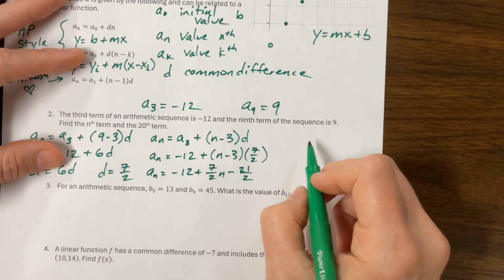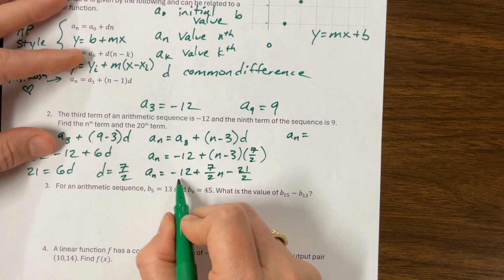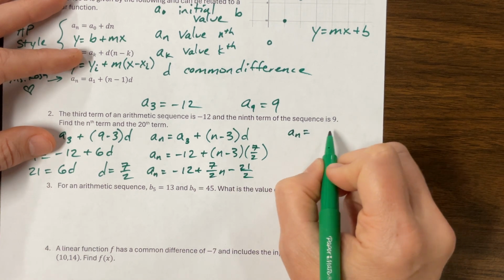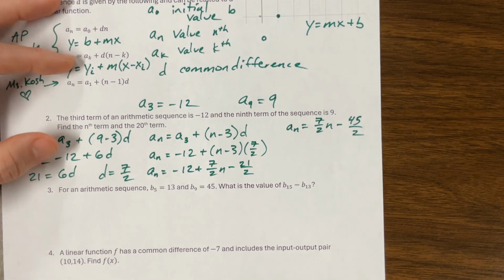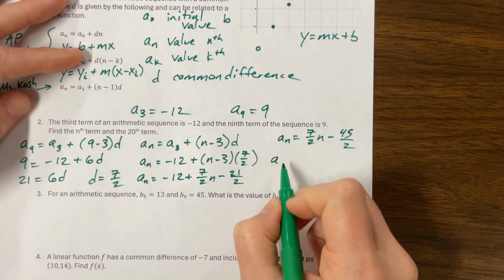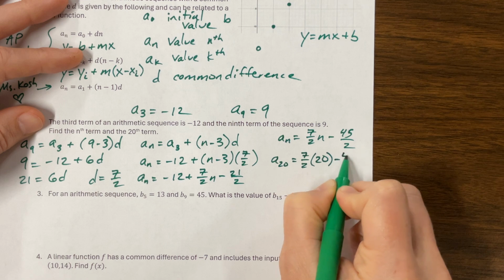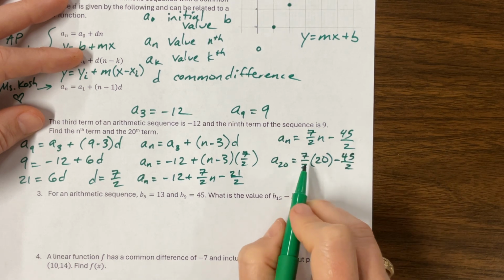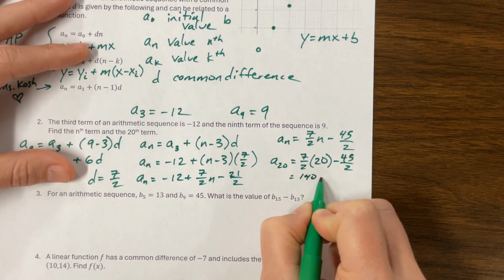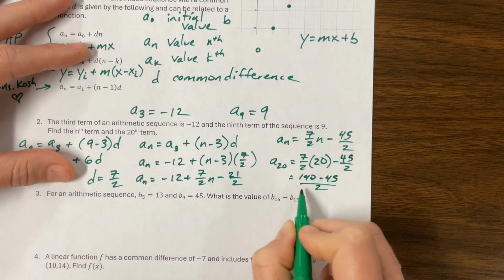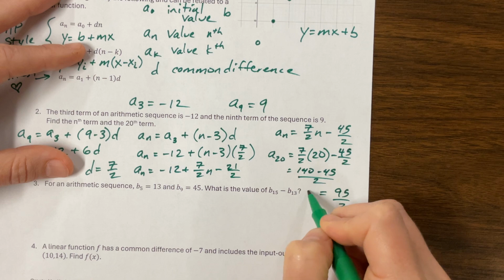And so then I ultimately get a sub n is equal to, this is 24 over 2. So negative 24 and a negative 21 is a negative 45. So 7 over 2 n minus 45 over 2. Okay, and then they say find the 20th term. All right. Since I need a common denominator, I might not just say that this is 70, because then I'm going to have to multiply it out. This is 140 minus 45 over 2. And so this should be 95 over 2. And that is our 20th term.